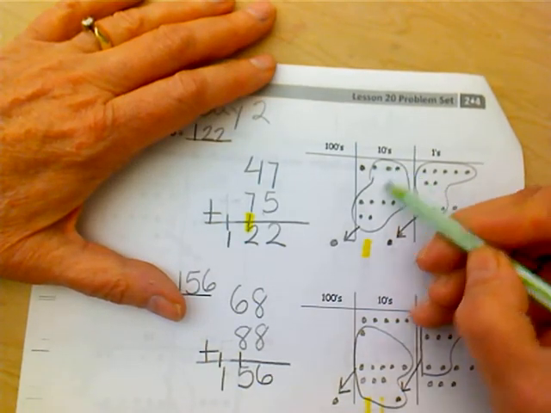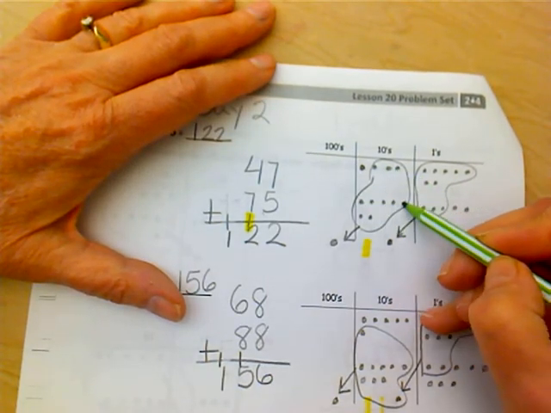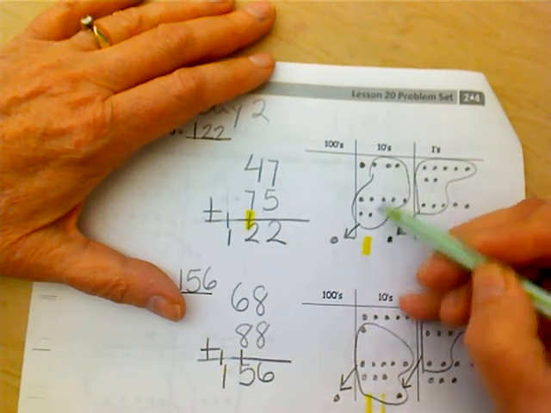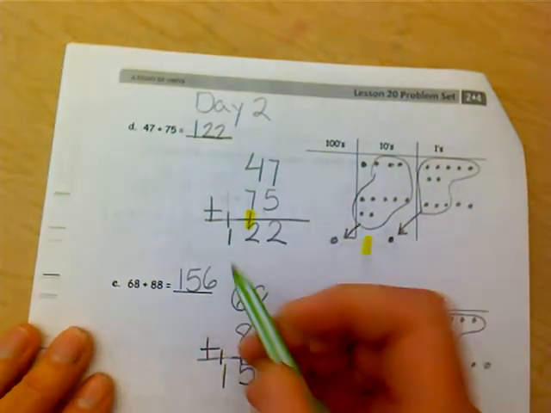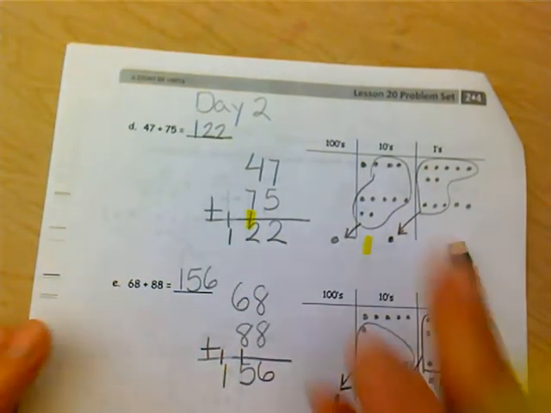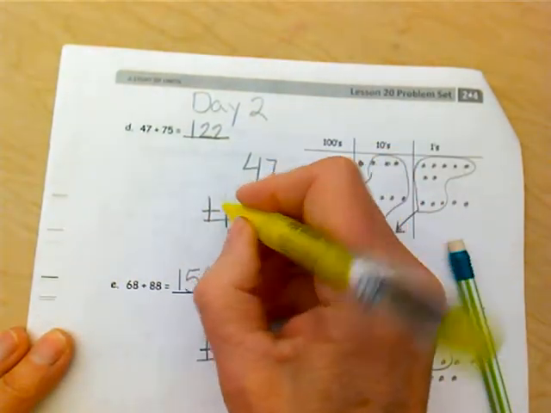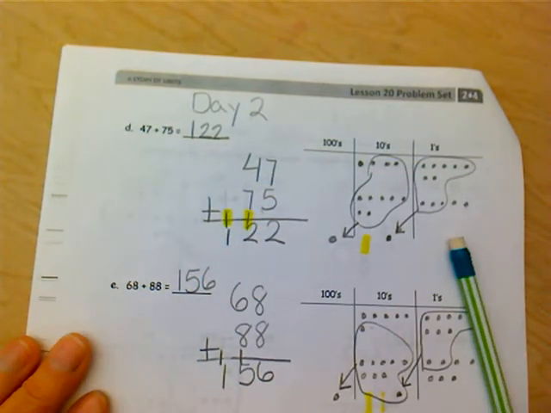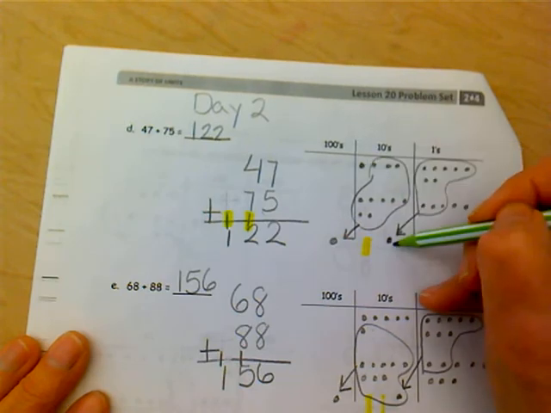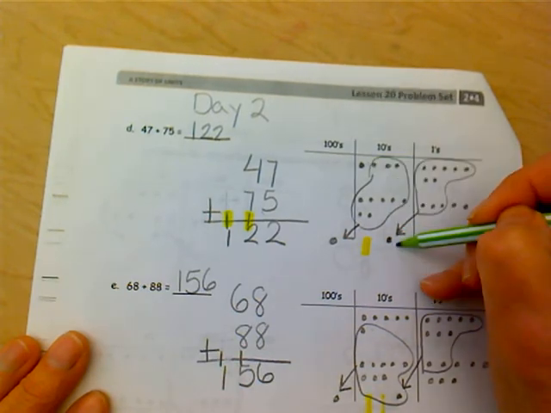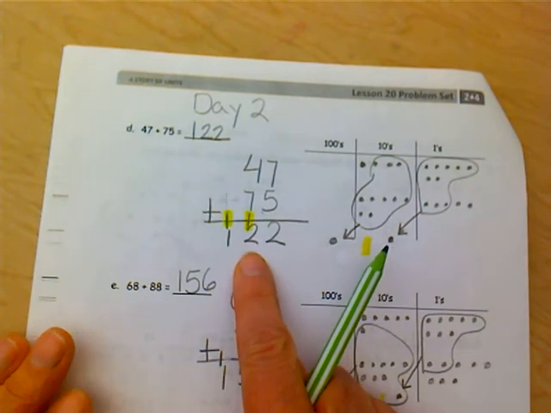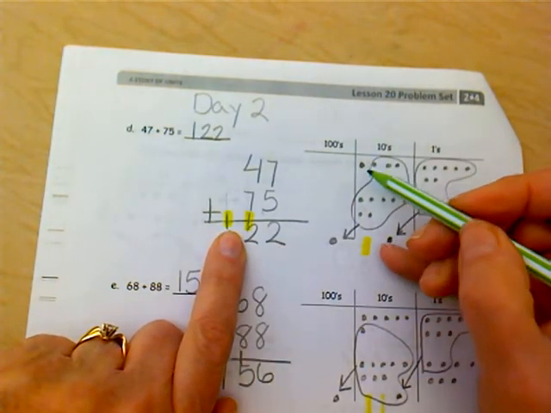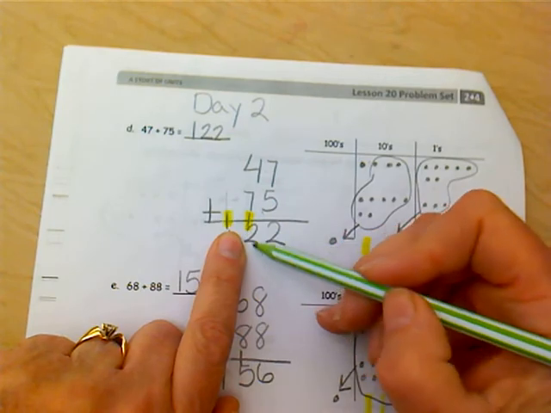10, 20, 30, 40, 50, 60, 70, 80, 90, 100. 10 10s is the same as a 100, which I have also remembered that if I do it in my chip model, I also have to record it in my vertical form, which I did. When I do that, I had 2 10s left, 1 up here and 1 down here, which left me then with 2 10s. You'll remember when I counted that, I had 12 10s, and here they are in my vertical form.